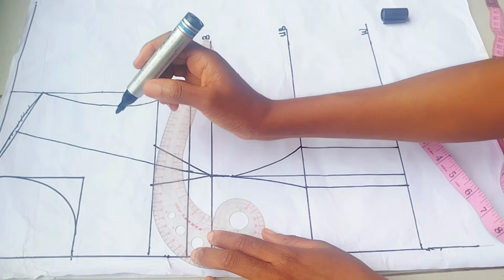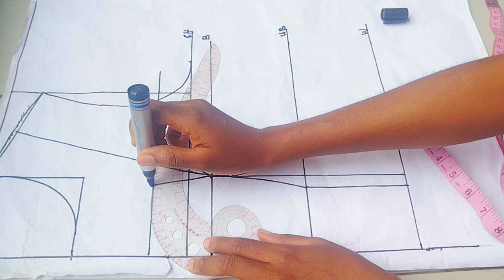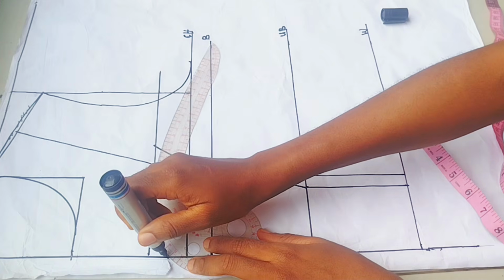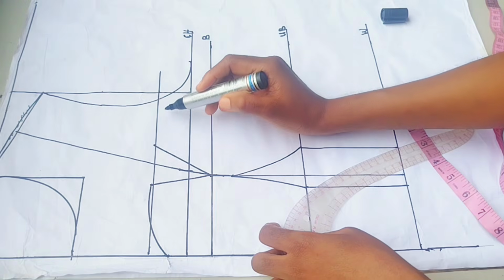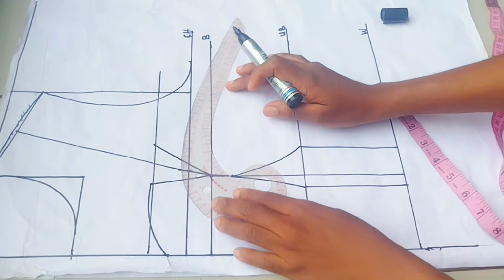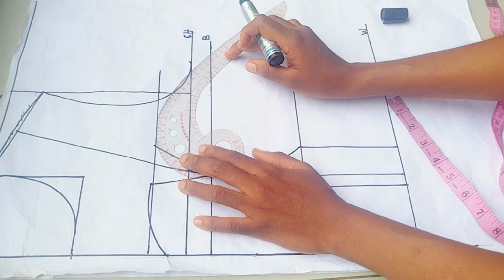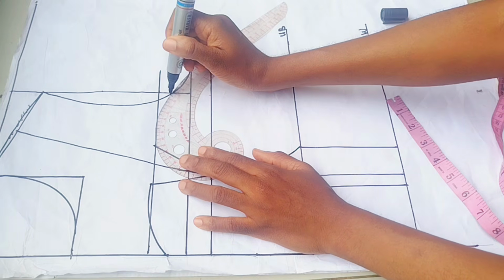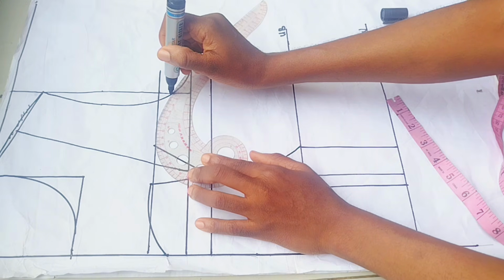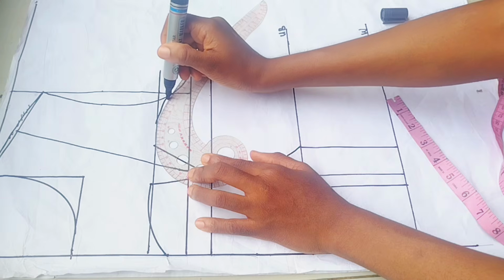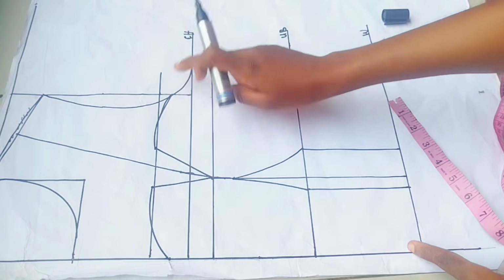And then I used my curve rule to get one side of the curve to have that sweetheart shape, as you can see. Please make sure to use your own measurement. And then on the other side too, I used my curve. As you can see, you can use a straight neckline. Just make sure, if you want a deep plunging V neckline, you can as well use it.